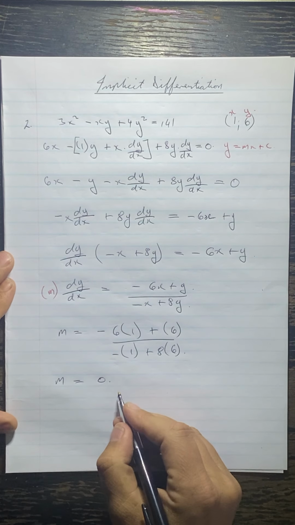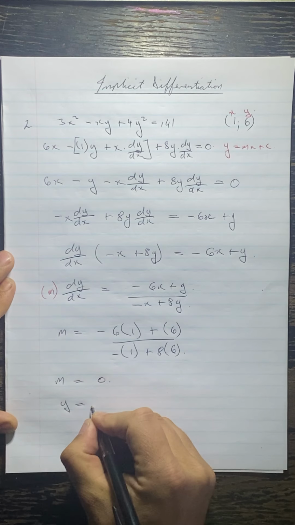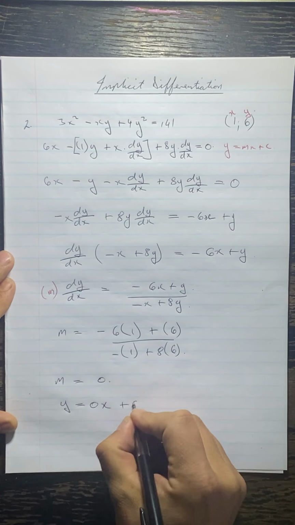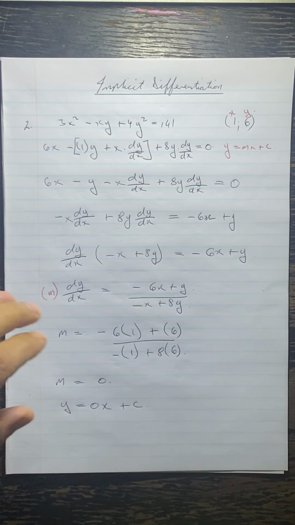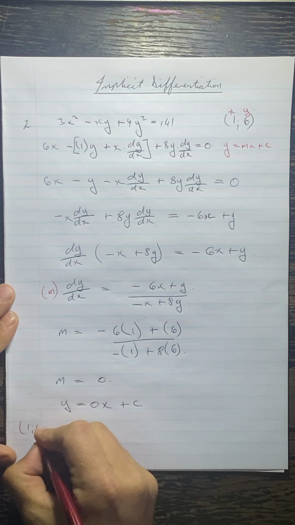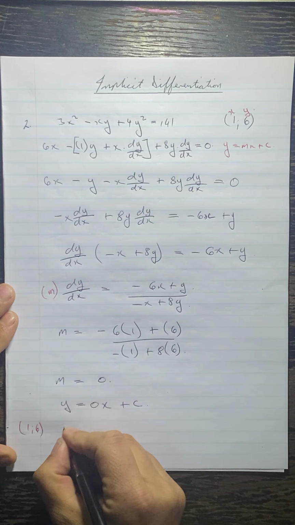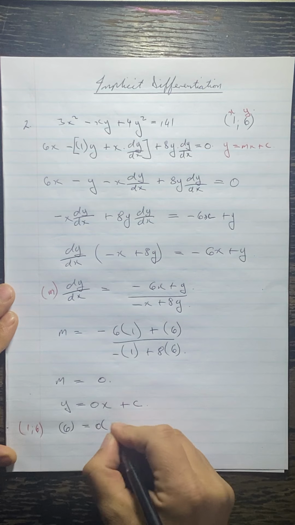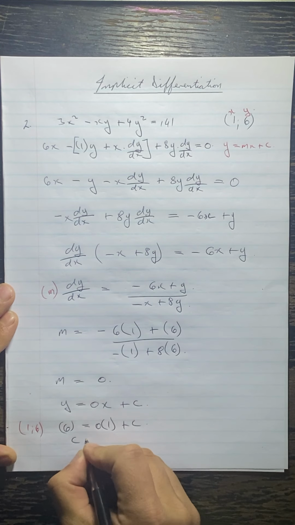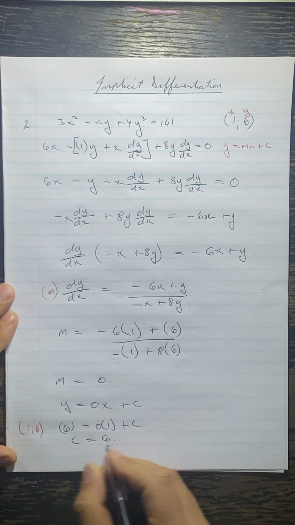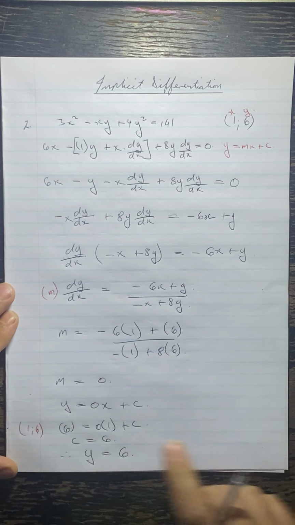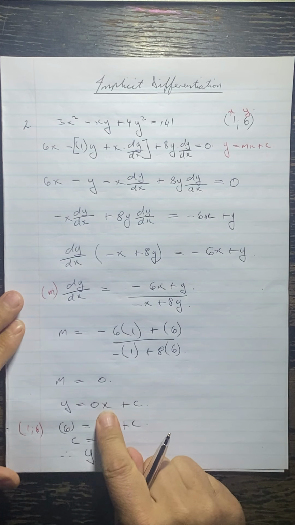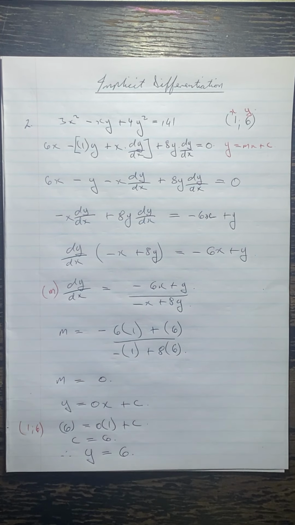So we get here y is equal to 0x plus c. Now, in order to find the c value, I'm just going to substitute that point (1, 6). So we get 6 is equal to 0 times 1 plus c. So c is equal to 6. Therefore, the equation of this tangent is y is equal to 6. Okay, because that's 0 times x, 0 plus 6 is just leaving us with y is equal to 6.